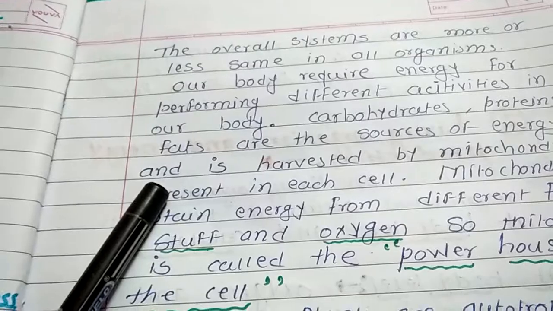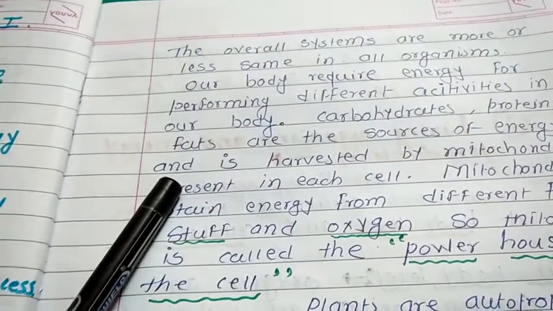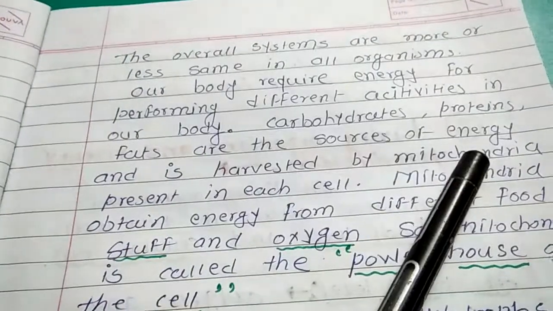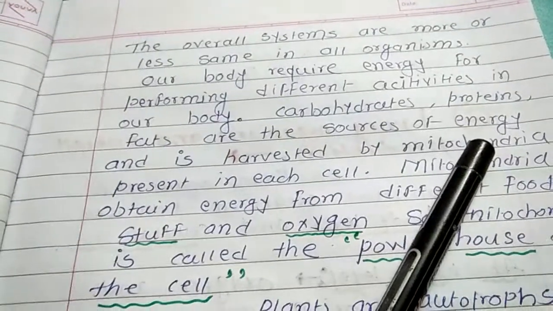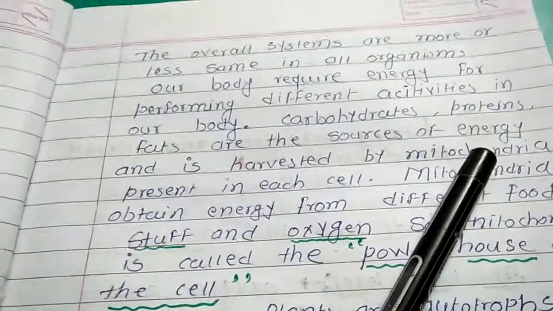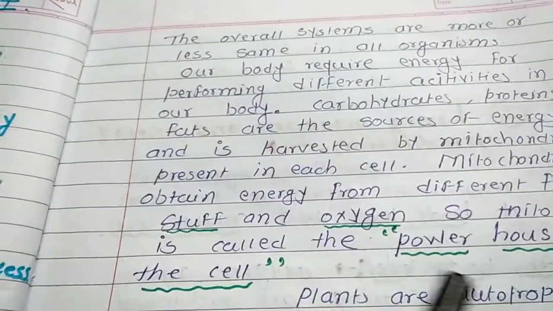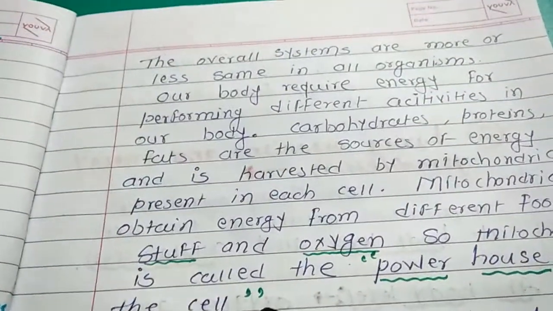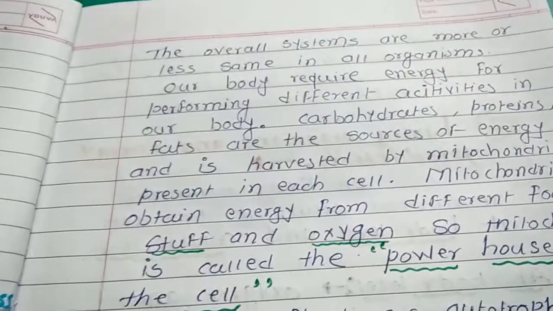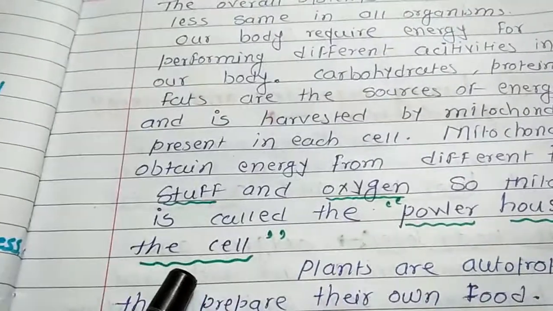All this energy is produced in a part of the cell, that is the mitochondria. Mitochondria generate energy from various types of foodstuff, and therefore mitochondria are called the powerhouse of the cell.